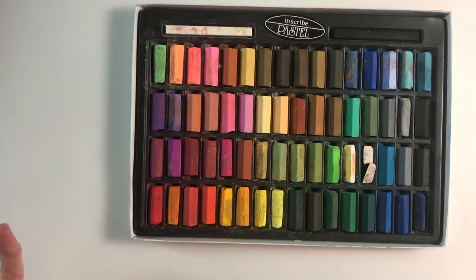Chalk pastels are messy, so I am going to be working on a piece of kitchen towel just to catch all of the dust. And I do seal my piece as well with some clear matte sealant at the end, just to protect it. So I'll show you my video and I'll catch you at the end.